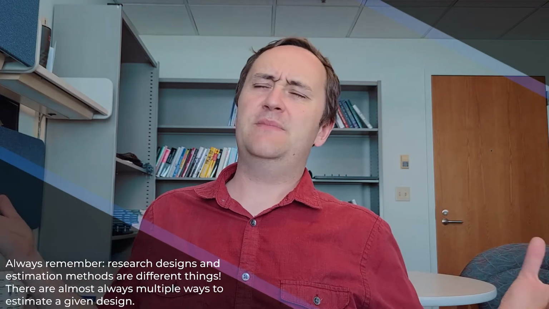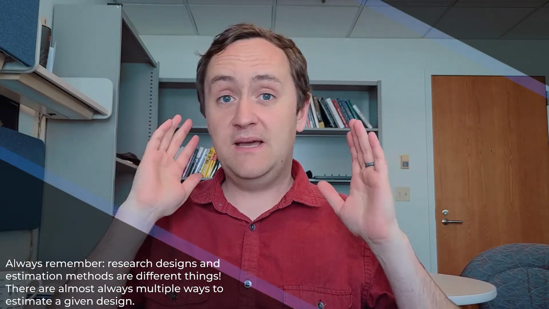So we have multiple different ways of estimating our instrumental variables estimate. There's in fact more than these. There's limited information maximum likelihood. There's other stuff. But my point is that there are multiple different ways to get at this same idea.